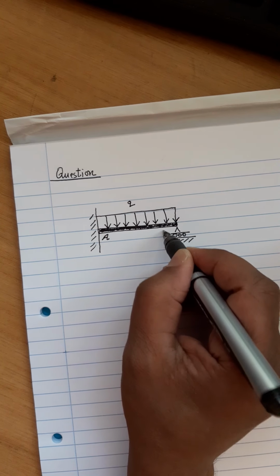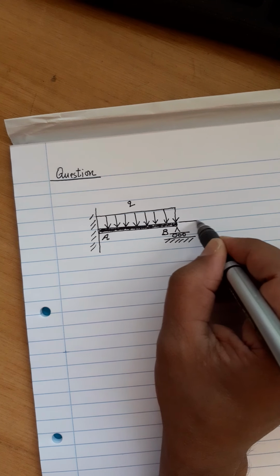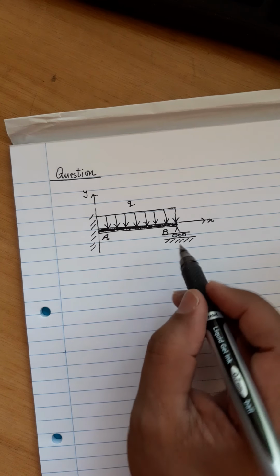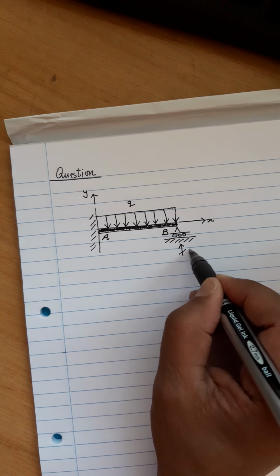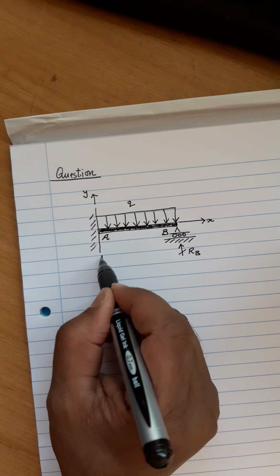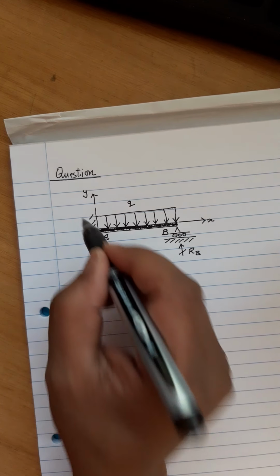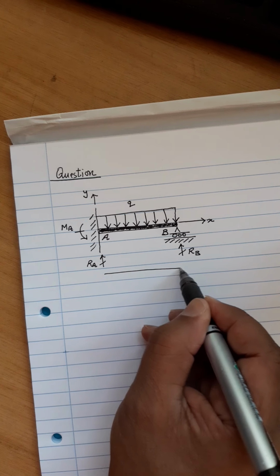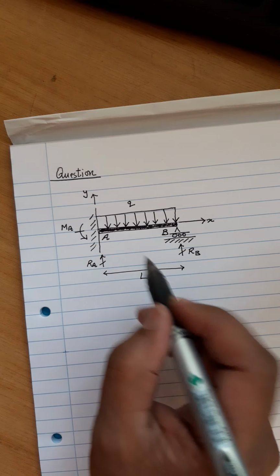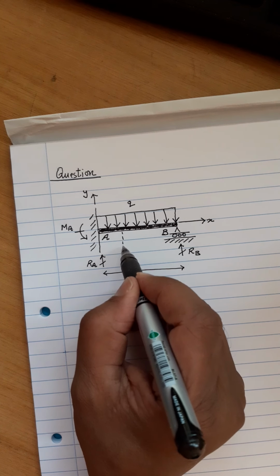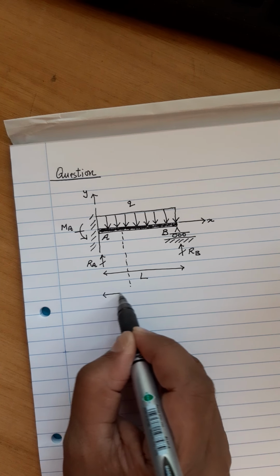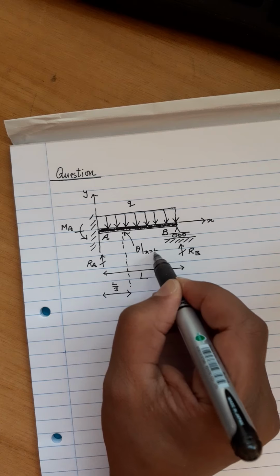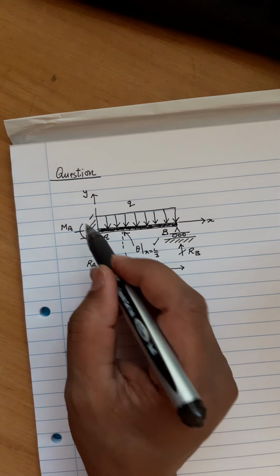We'll call the point on the left hand side A, point on the right hand side B. There is an XY coordinate system centered at the point A. There's a simple roller support, so there'd be a reaction force, and at the wall there would also be a reaction force and a reaction moment, and the total length is L. Somewhere along the length of the beam, theta at that point is given, and I also know the reaction force.